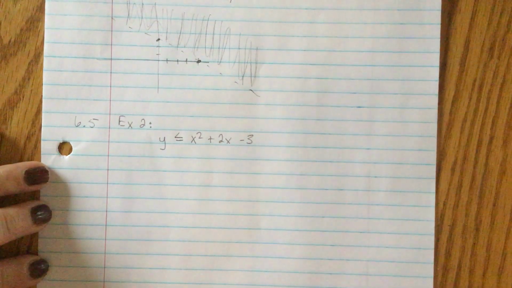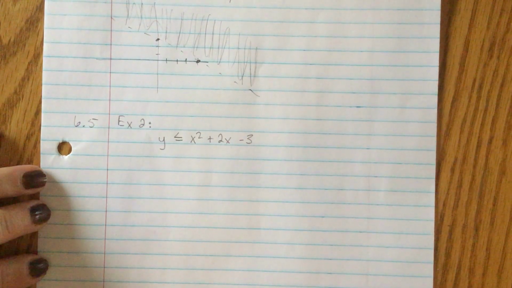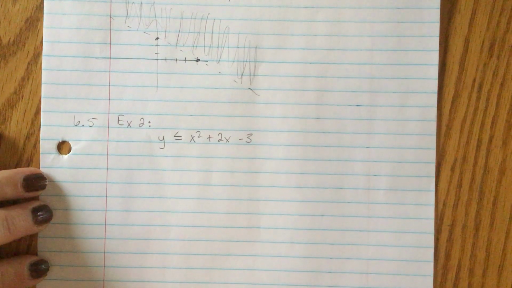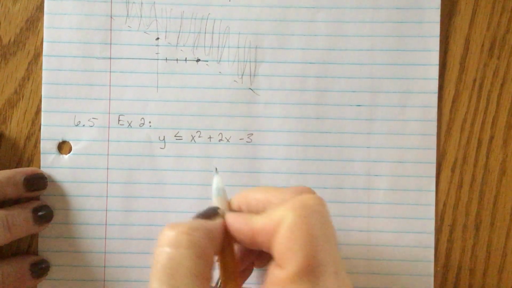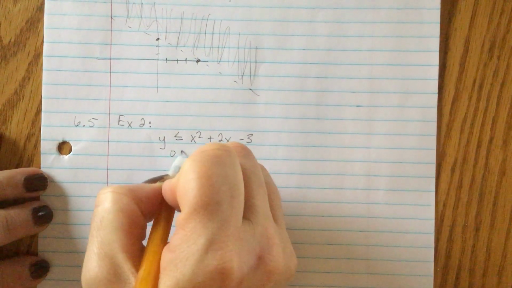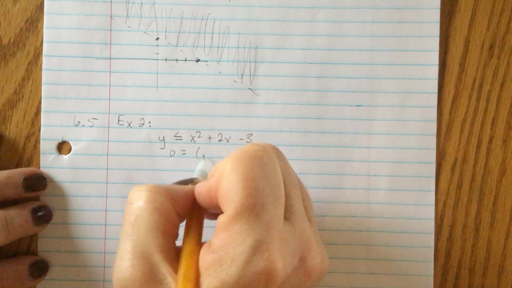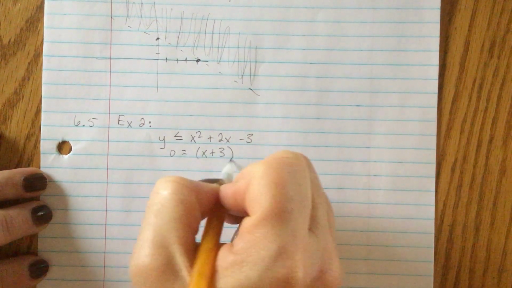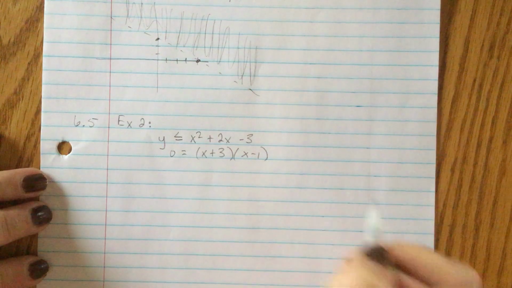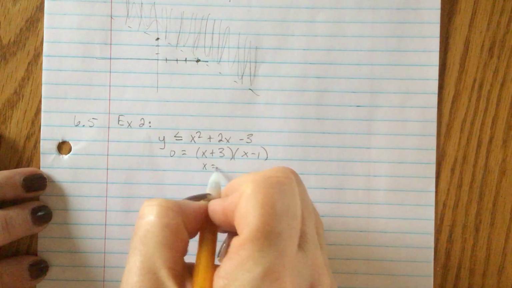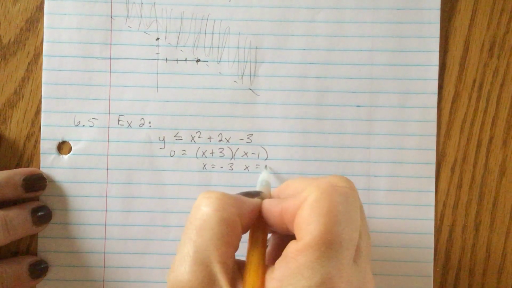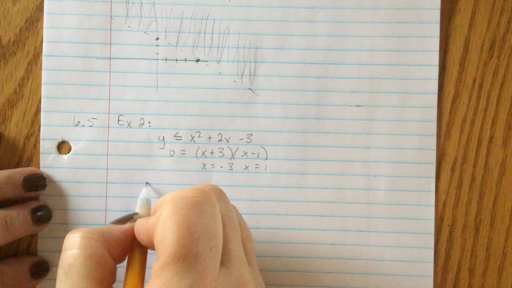In order to graph an inequality that is quadratic, you're going to need to figure out how to graph the parabola, okay? So I would start by setting it equal to 0 and finding the intercepts. So this would factor into (x + 3)(x - 1), so that gives you x = -3 and x = 1 as your x-intercepts.